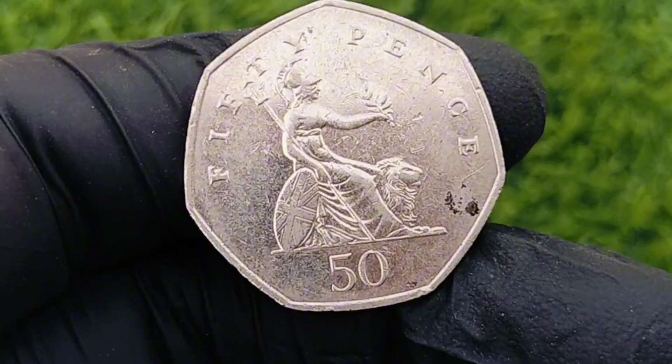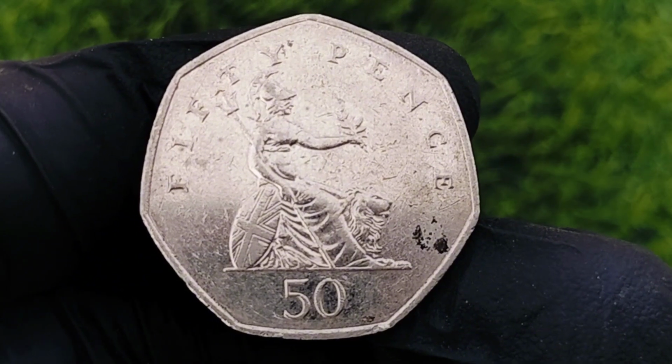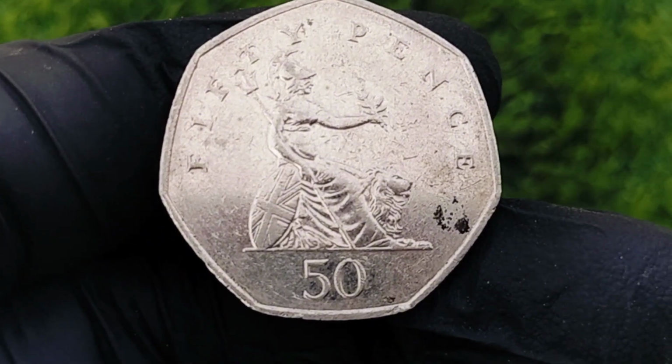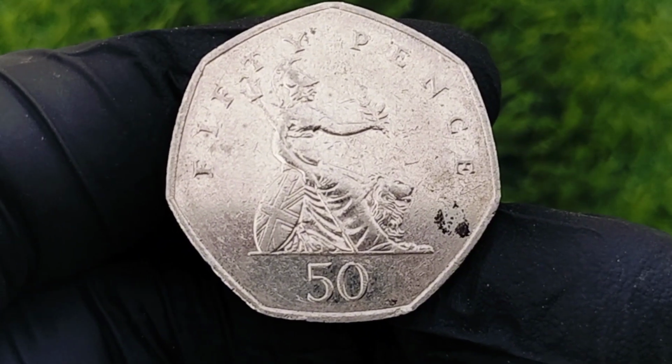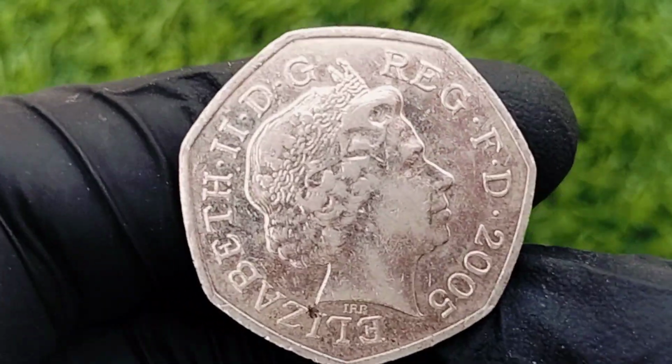the 50p coin itself was introduced in 1969 as a replacement for the old 10-shilling note, and its unique heptagonal, seven-sided shape made it instantly recognizable. By 1997, the coin was reduced in size, and the 2005 edition followed this smaller standard.